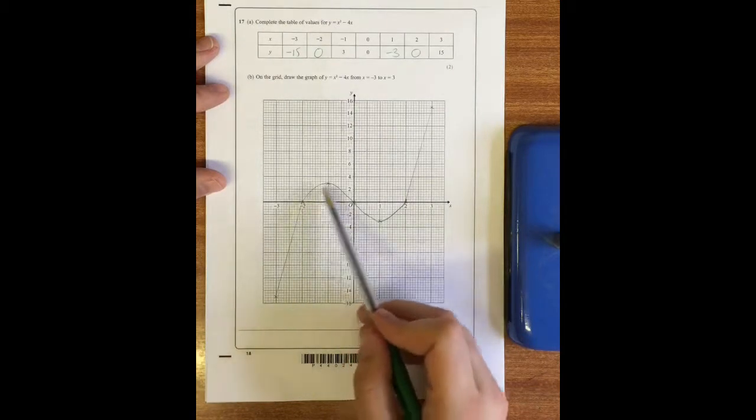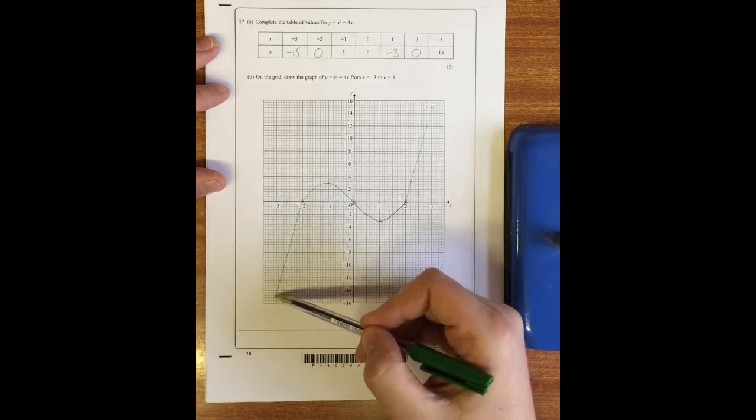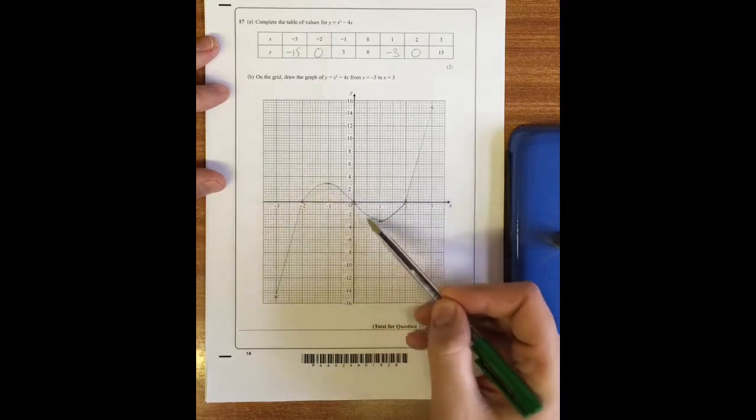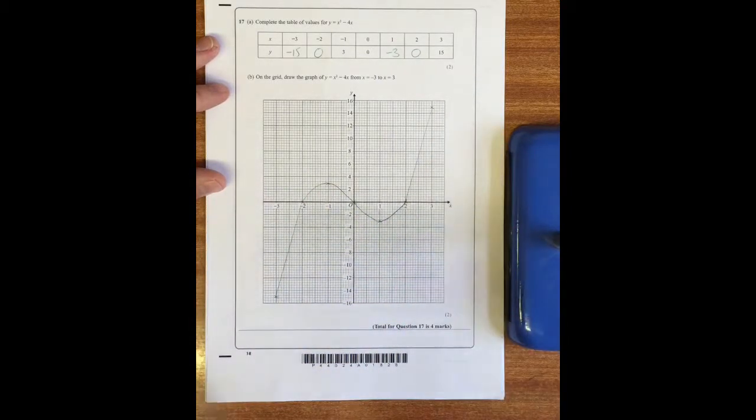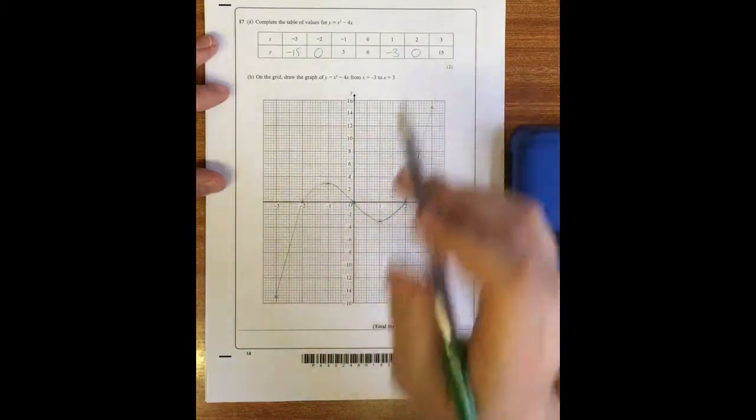If we plot all of these points very carefully and accurately using the crosses, and then using a curve, go through all these points as accurately as you can. Do not sketch your way through them. Try and do it as smoothly as you can with your pencil.